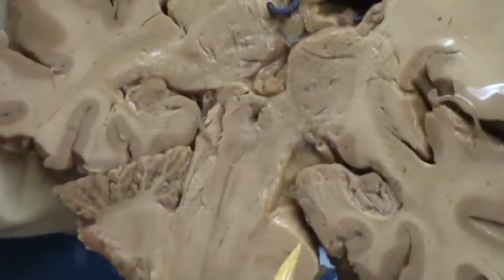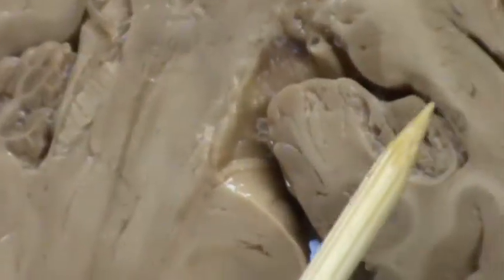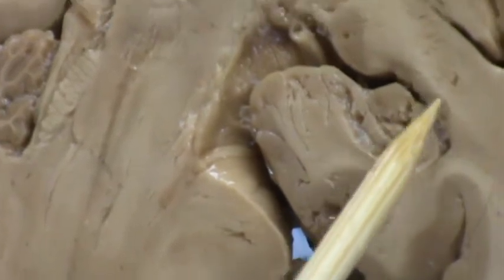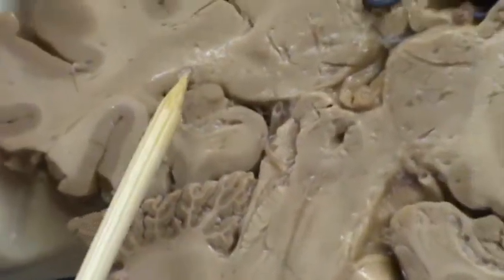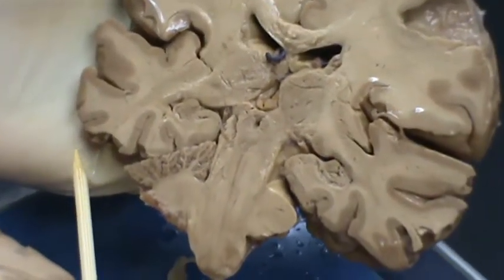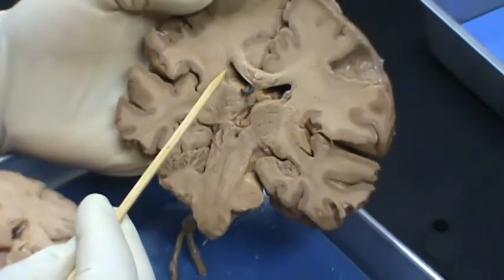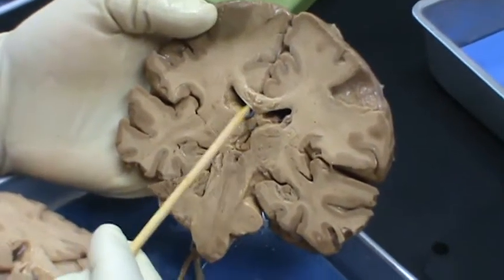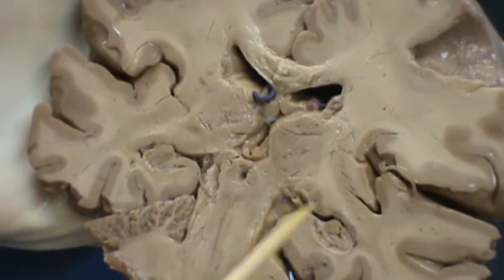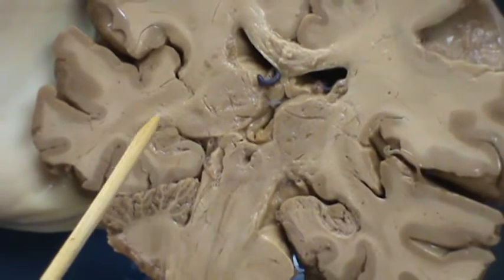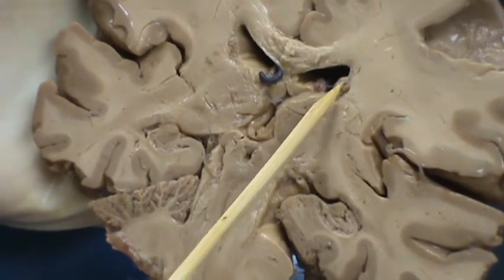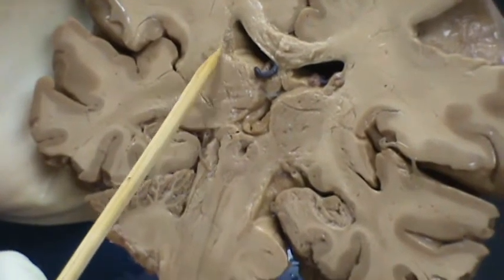As we discussed before, we're going to be still finding the tail of the caudate nucleus on this side right here, and the caudate nucleus is going to extend. This is still the lateral ventricles. Anytime that you're going to see the lateral ventricles, we need to find the caudate nucleus. That's the caudate nucleus right here. That's the caudate nucleus right here.